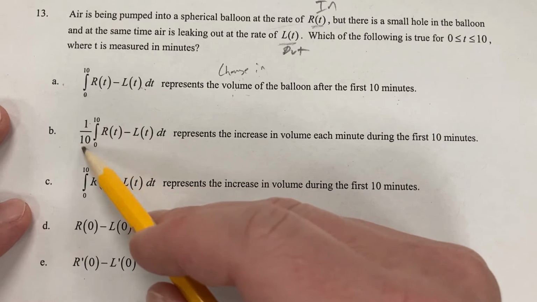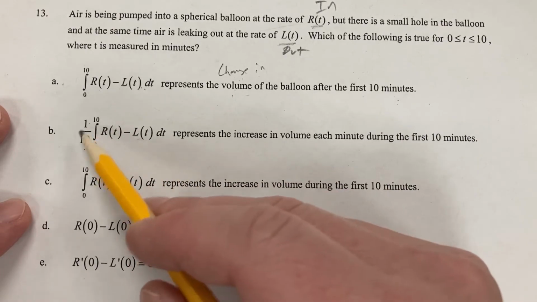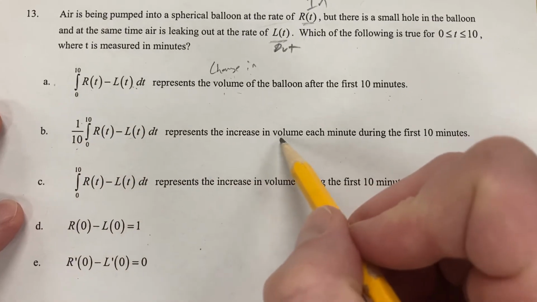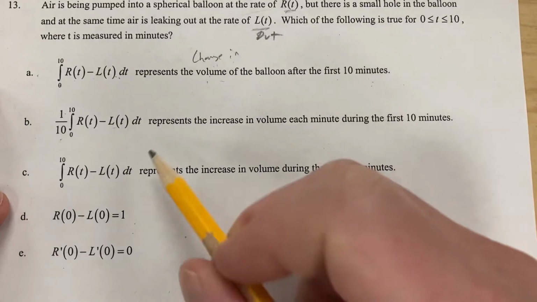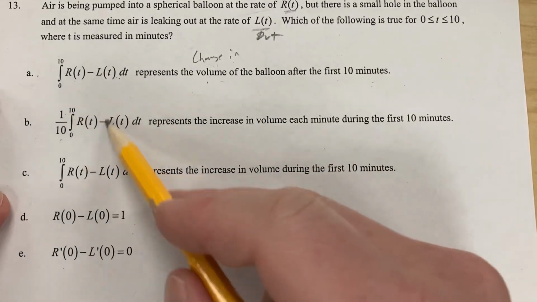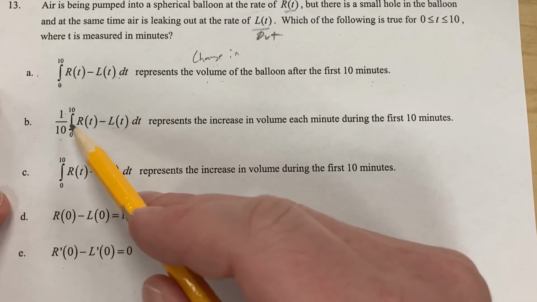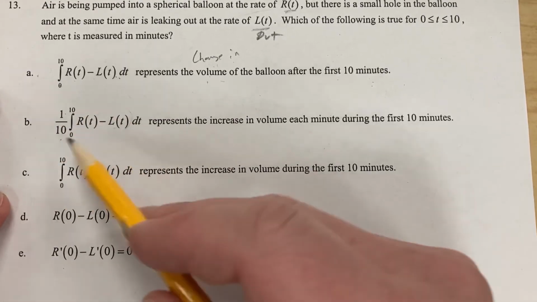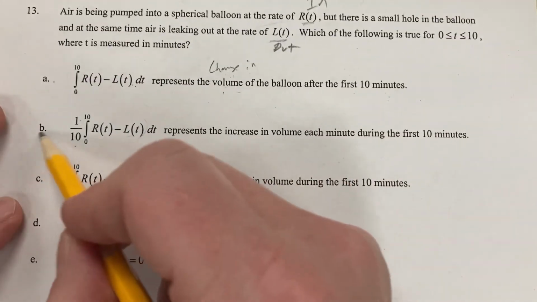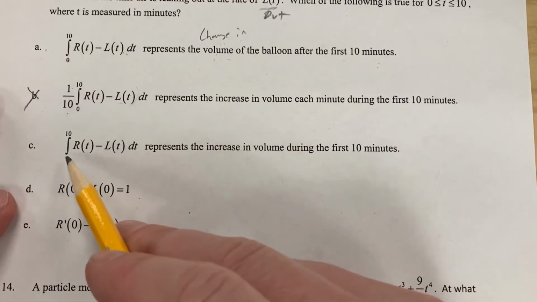So this does 1/10 times this. That's an average. It says represents the increase in volume each minute during the first 10 minutes. Well, that doesn't make much sense. This is an average value type look, right? So this would be the average rate that the volume was changing, not this. So I can get rid of that.